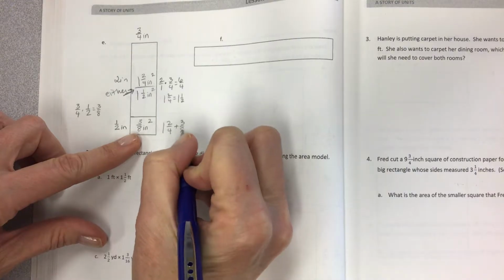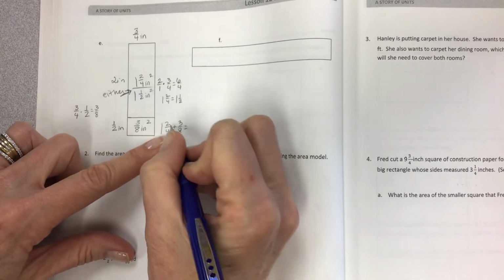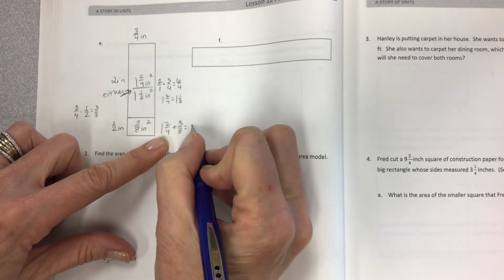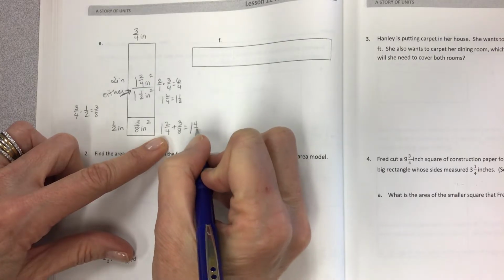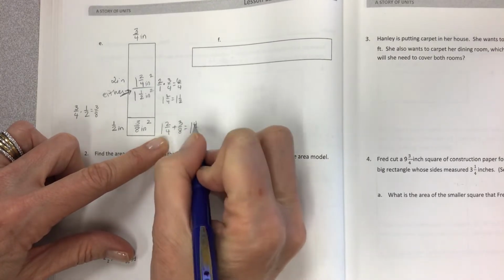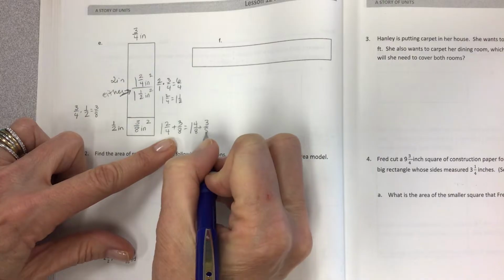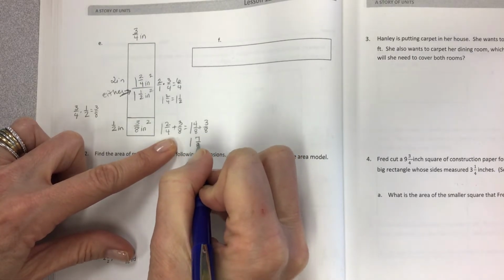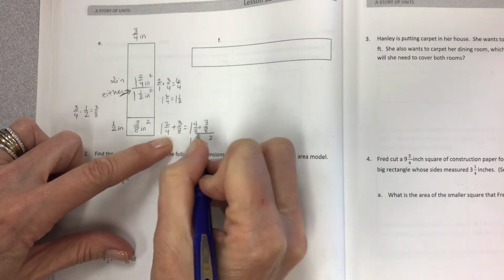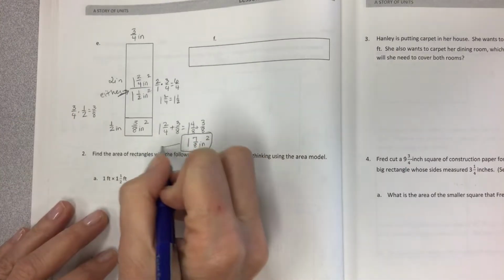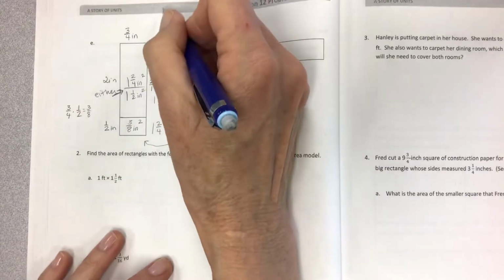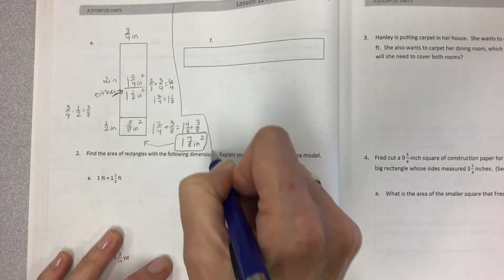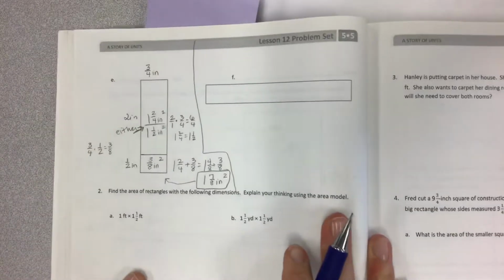Plus 3/8. So now I only have to change this from 1 2/4 to 1 4/8. It's times 2, so times 2. And then you get 1 7/8 inches squared for this one. And give us a little bit of room for F.